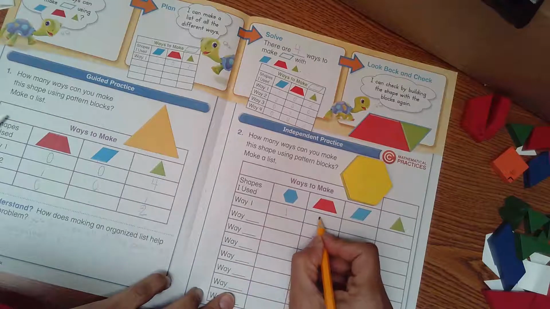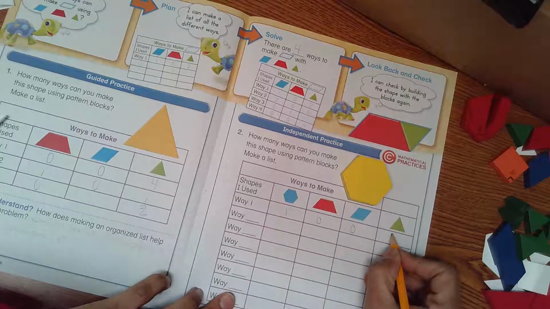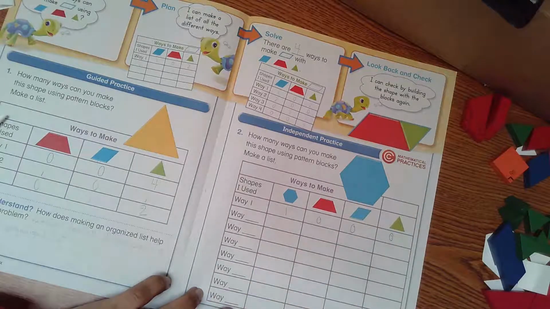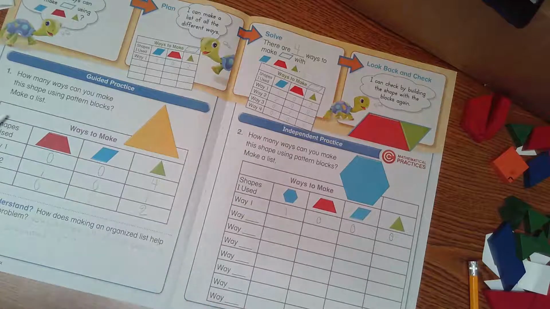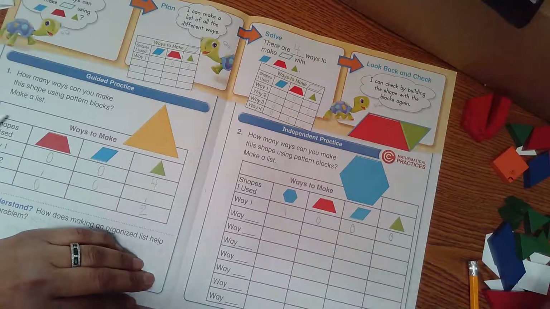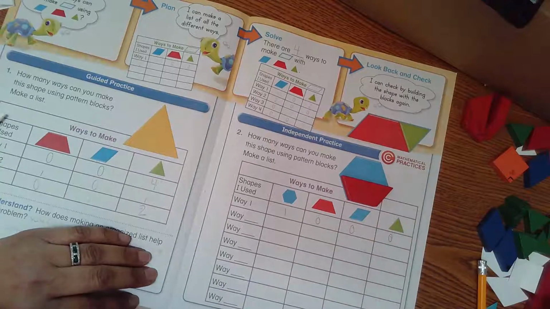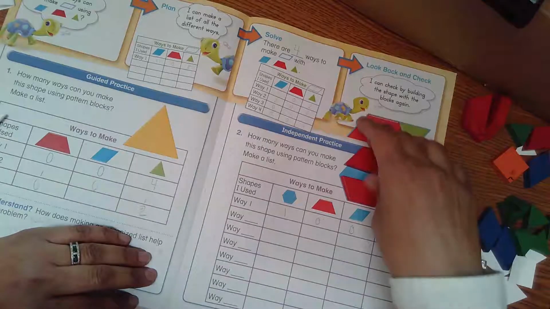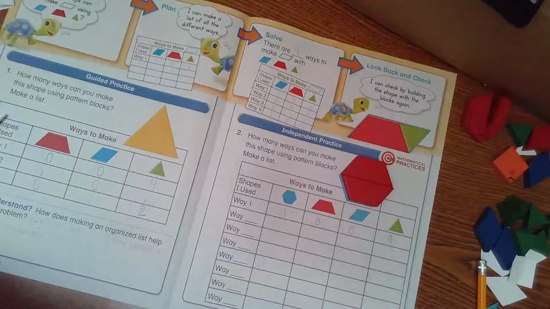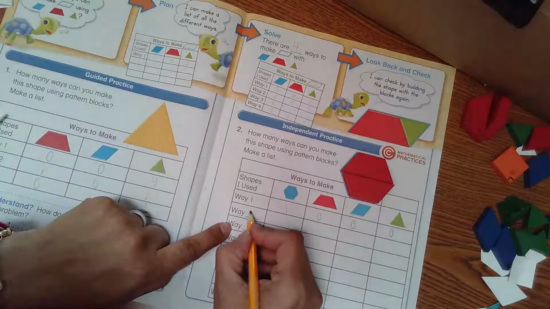Did I use any trapezoid? No. Did I use any rhombus? No. Did I use any triangle? No. So that's one way. Okay, now I need other ways to do that. So let's see if I use, for example, trapezoid. So this is the trapezoid, and I use another trapezoid. So how many trapezoids make one hexagon? 2. I'm going to say this is the second way.